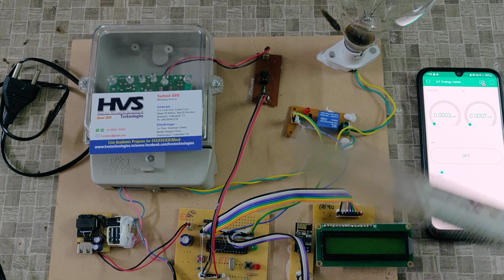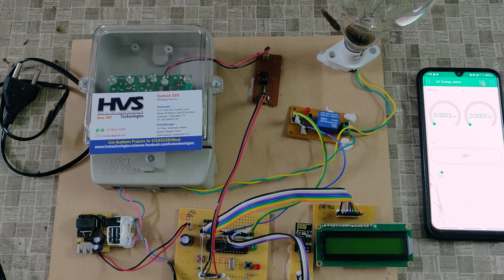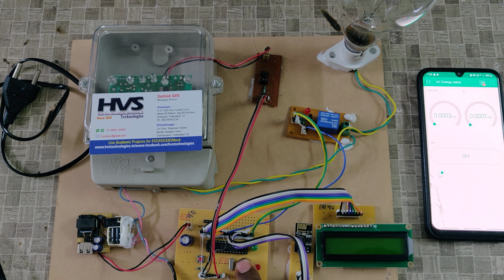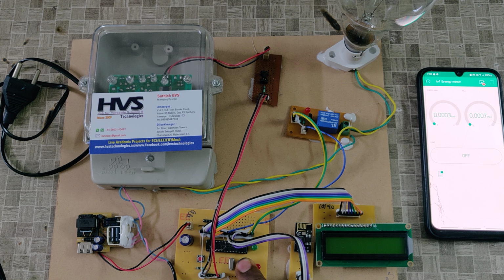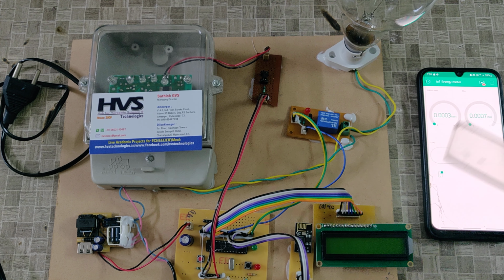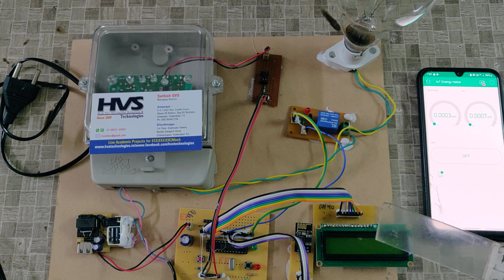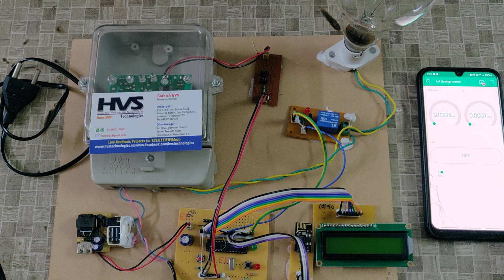The next feature is that we can get alert notifications whenever this alert switch is pressed. Here we are using this switch as a fault identification pin to the microcontroller. Whenever it is pressed, we will get the alert notification in the application, and this can be monitored and controlled from anywhere in the world just by logging into the Blynk app with the given credentials.